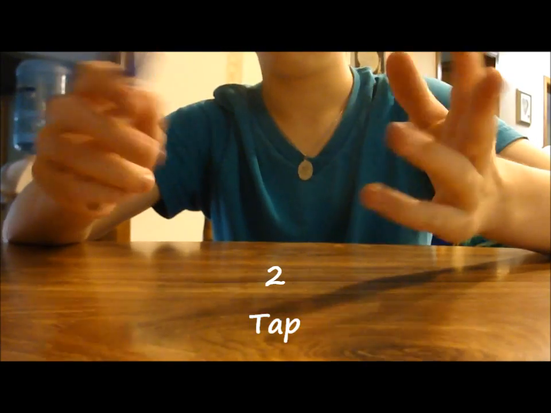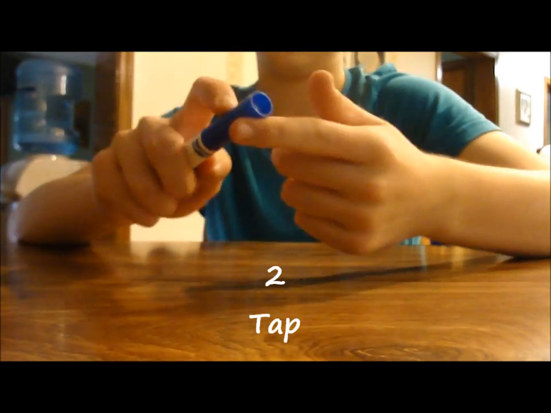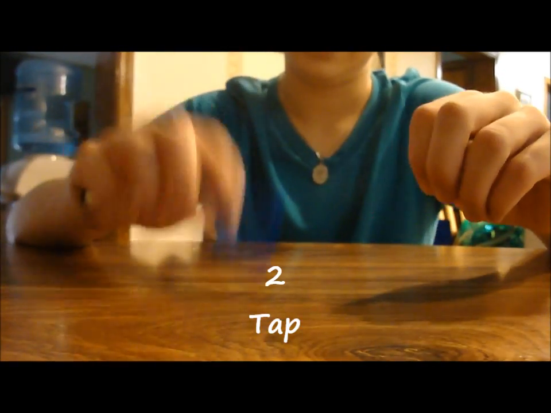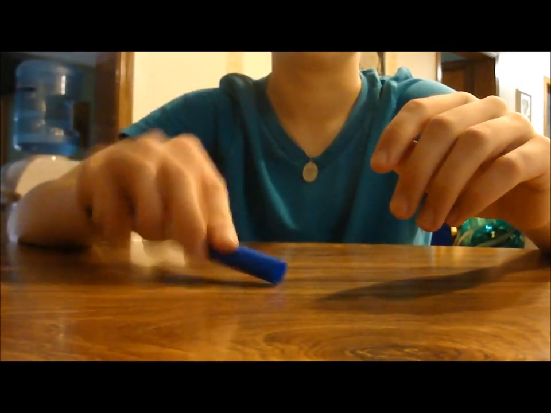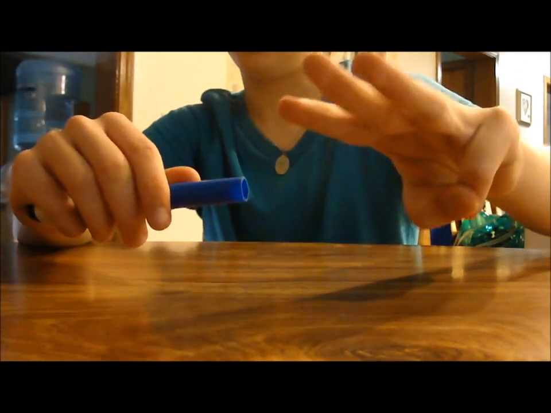2 is one of the techniques you'll use the most. It's tapping, which is quite simply tapping. This is the tap. You just touch the end of your writing utensil to the table. So it's just that easy. That's the tap.